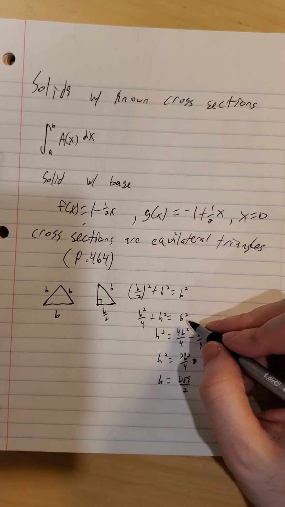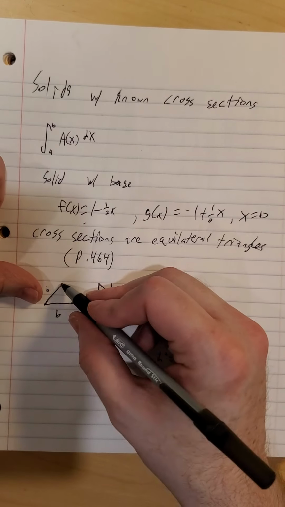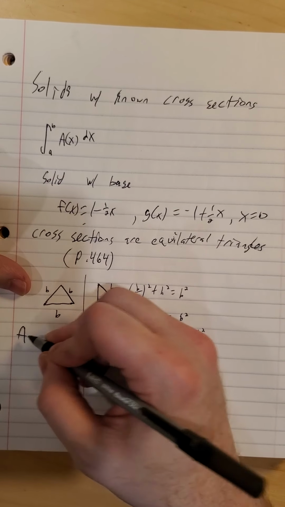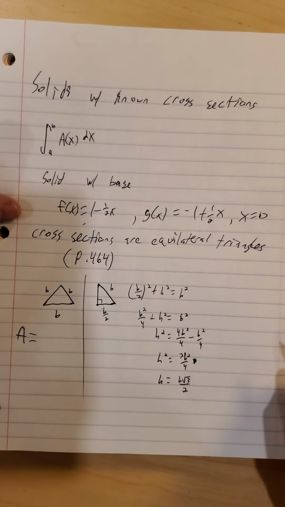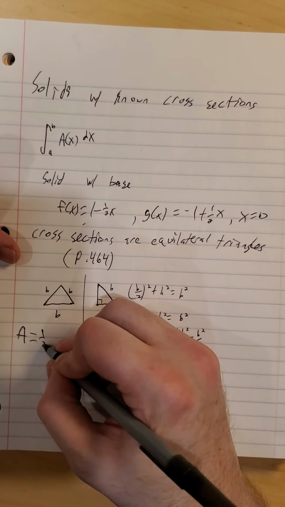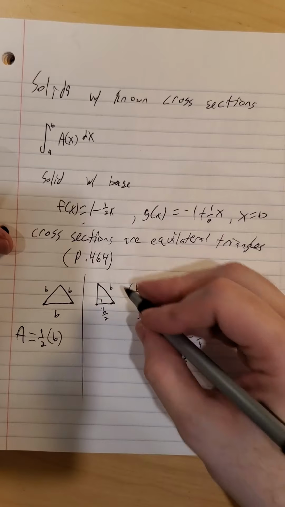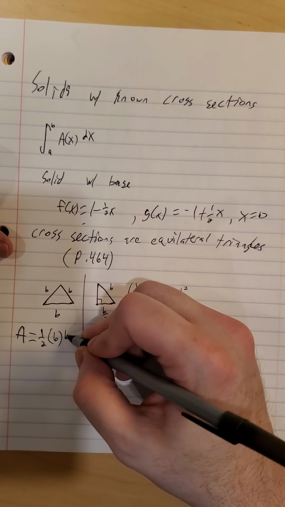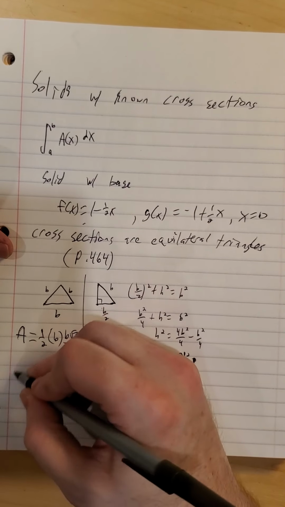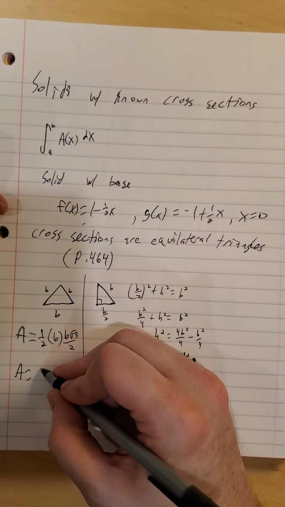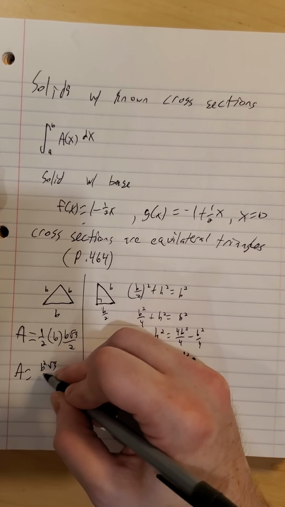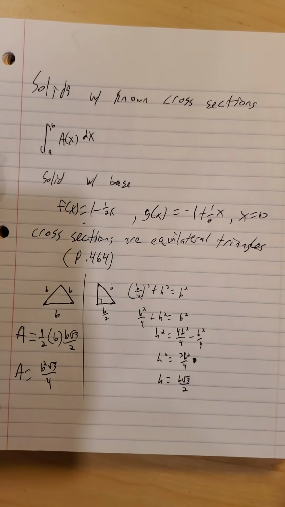So then the area of an equilateral triangle, 1/2 times base times, we established our height as b root 3 over 2. So the area for an equilateral triangle is b squared root 3 over 4.